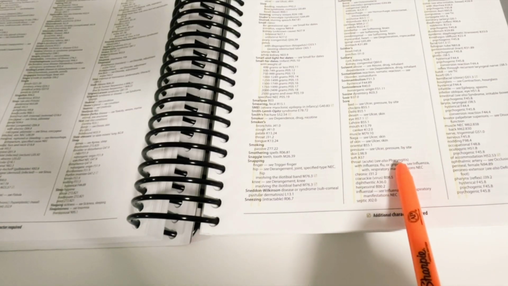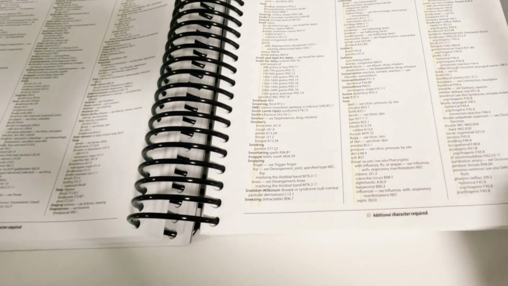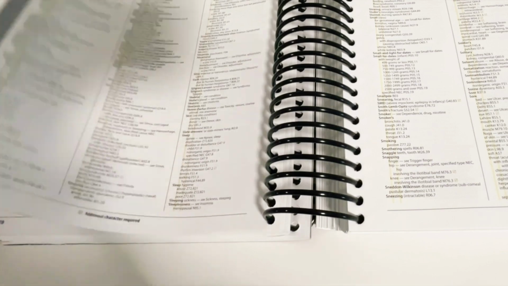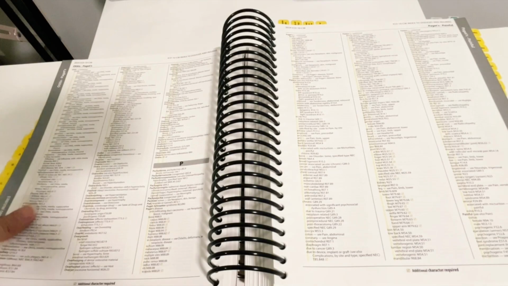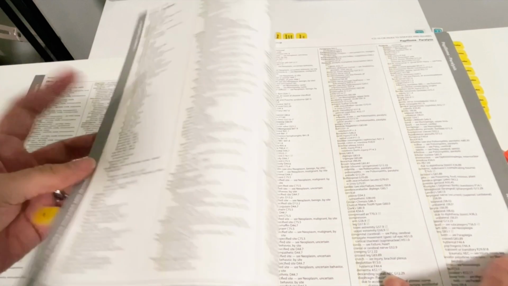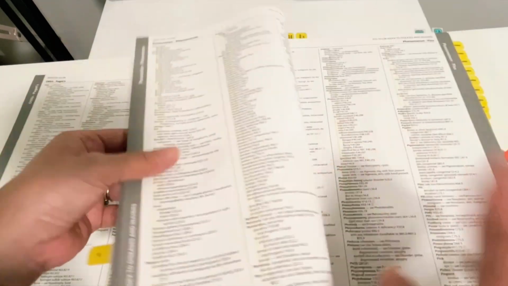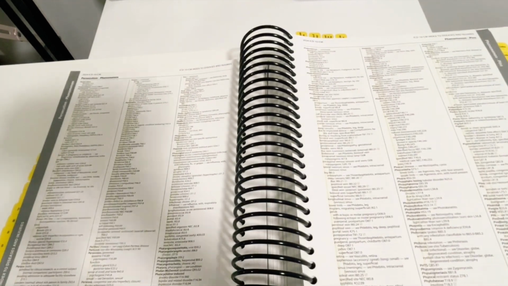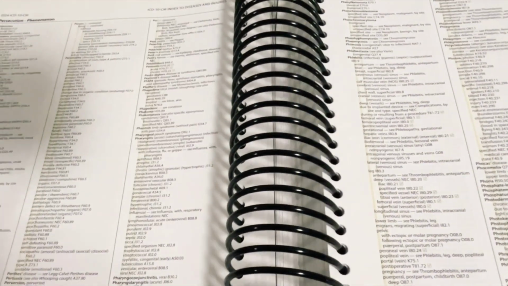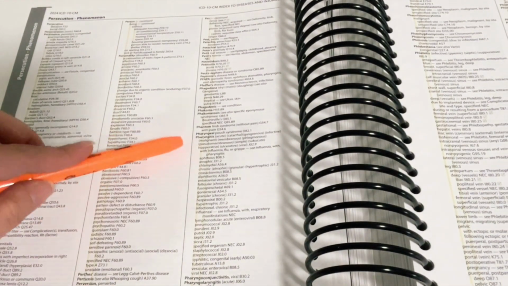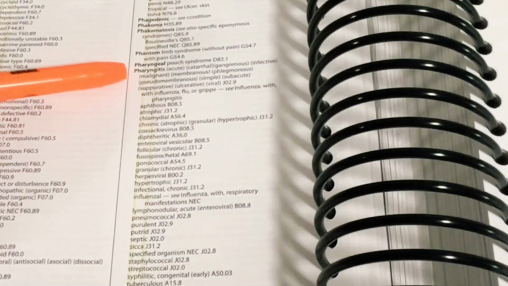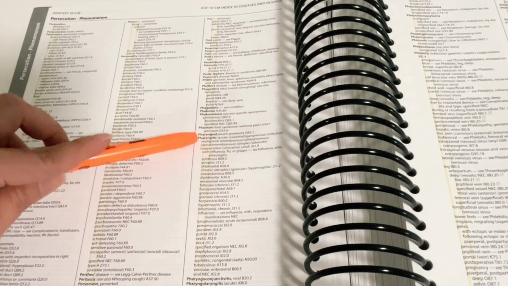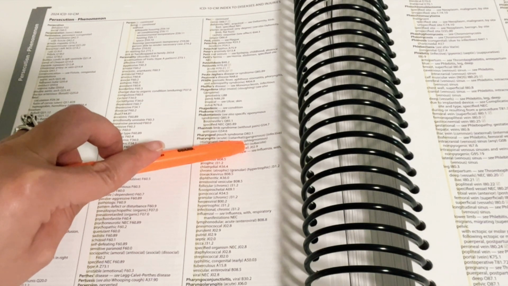So let's go back to our alphabetic index, right here. This is letter P for pharyngitis. Let's find the code for pharyngitis. And we found it here. Let's zoom in. Okay, right here we have pharyngitis. And the code next to it is J02.9. The code next to pharyngitis is J02.9.